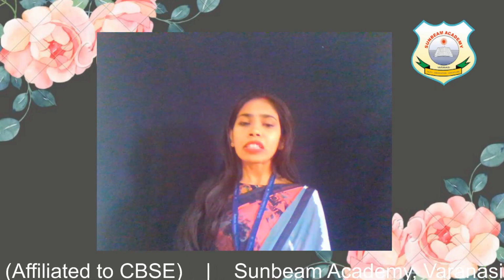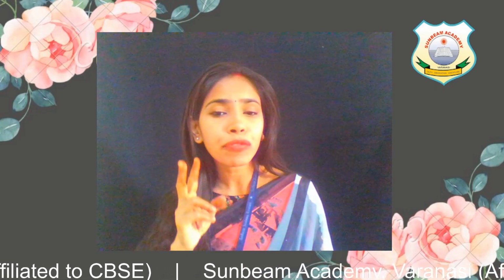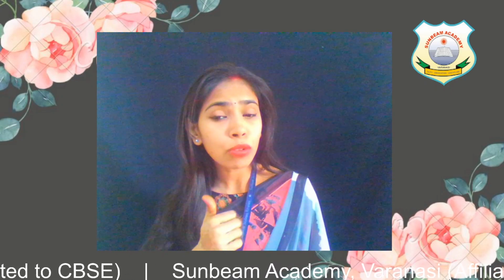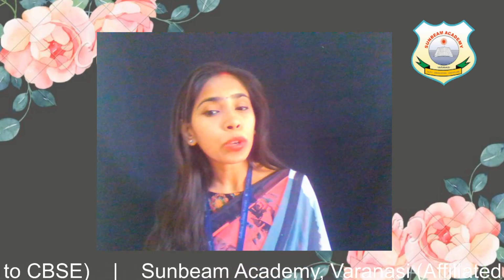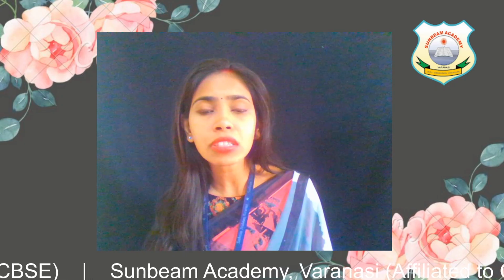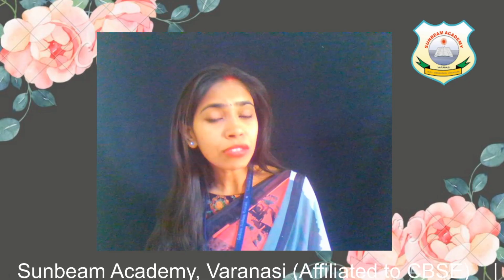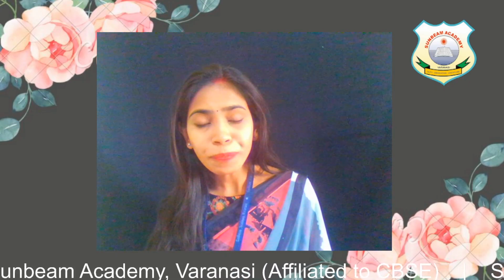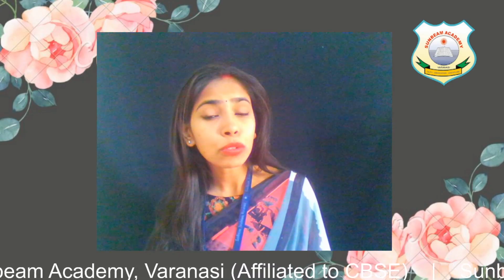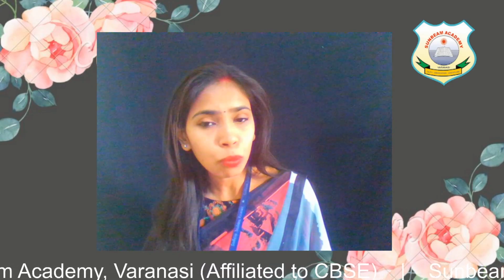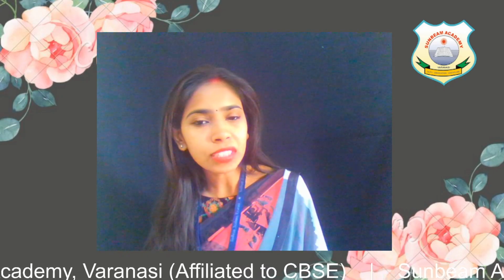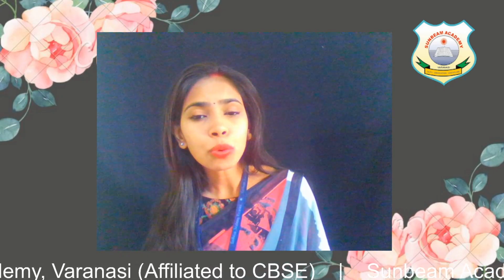So children, in this chapter we have learnt about two different types of houses, that is kacha house and pakka house, right? So in villages we generally see kacha houses which are made of mud, straw, bamboo sticks, right? They are not very strong. But the houses which are generally in the cities like Varanasi or any other city, you will mostly see pakka houses, right?